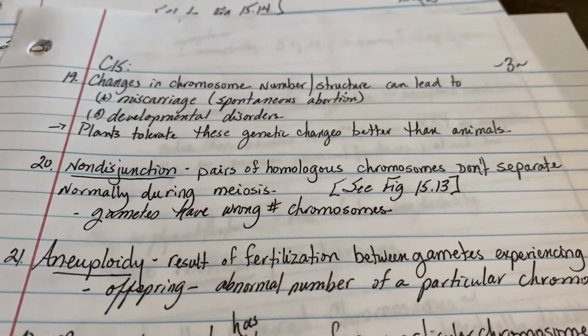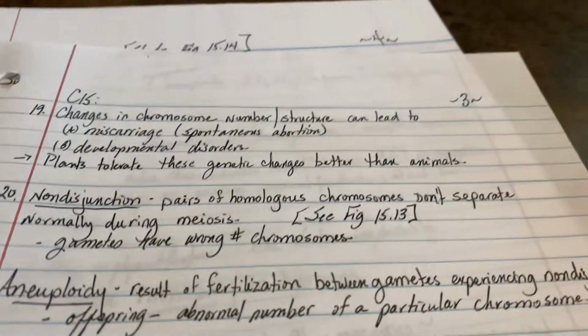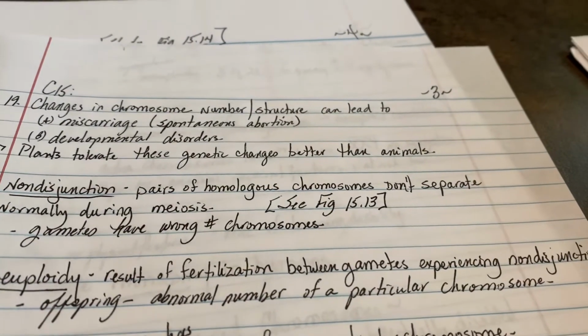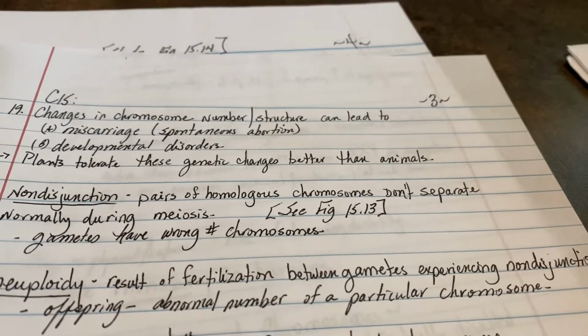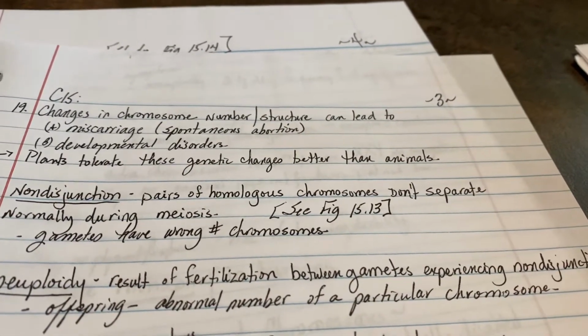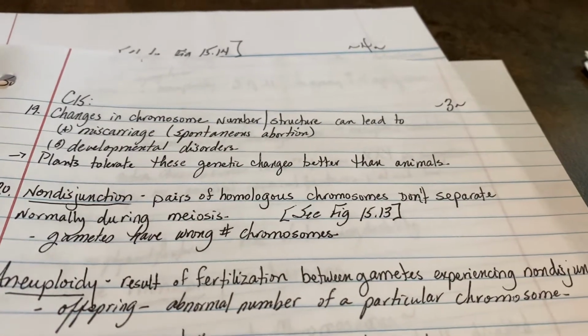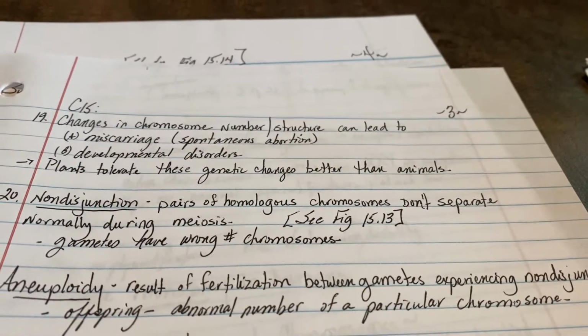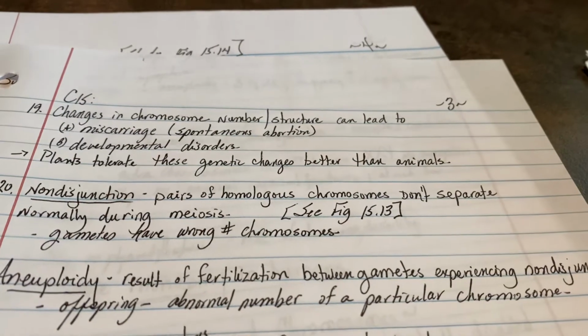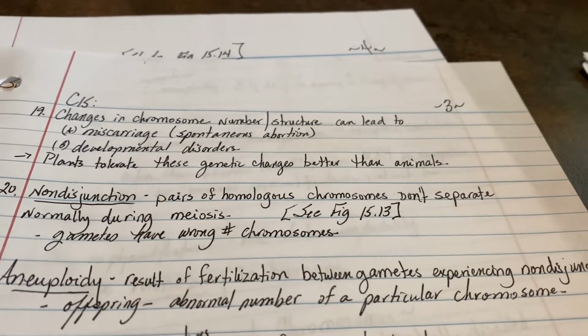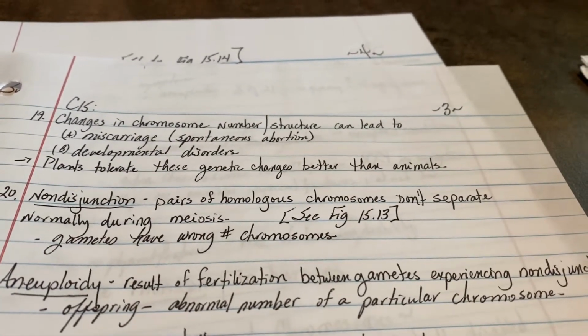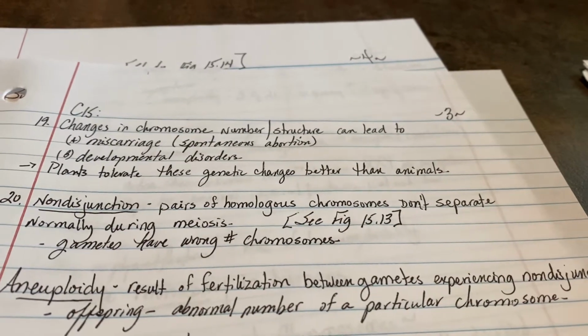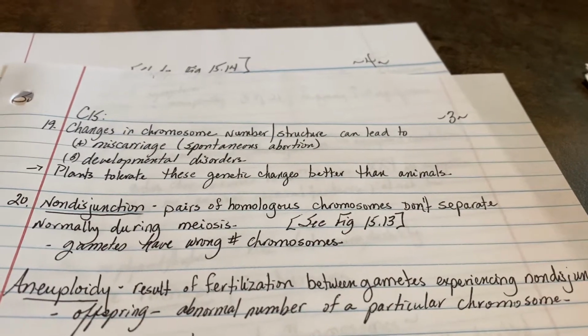Aneuploidy is the term that we use that is the result of fertilization between gametes that have already experienced non-disjunction. And what's going to happen is when the gametes that have the wrong number of chromosomes join one another, it's going to give offspring with an abnormal number of a particular chromosome.